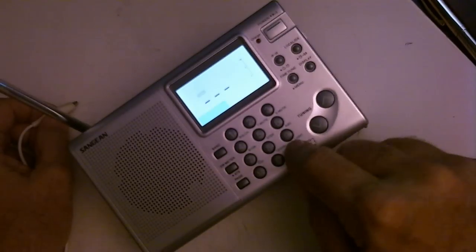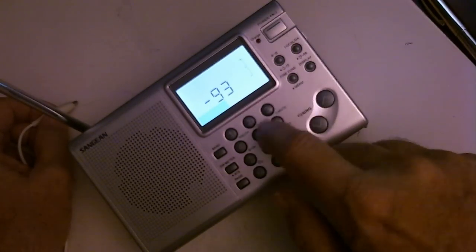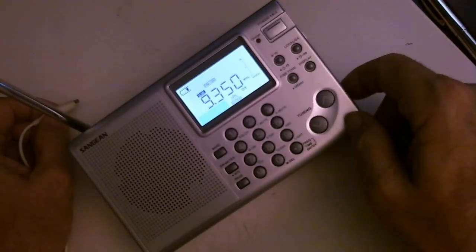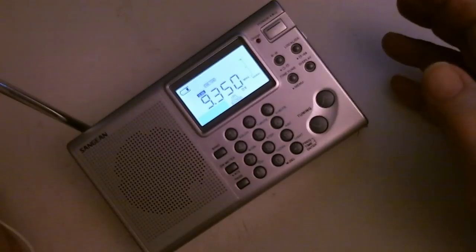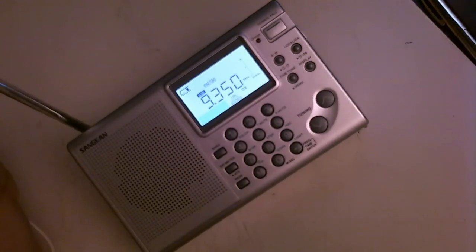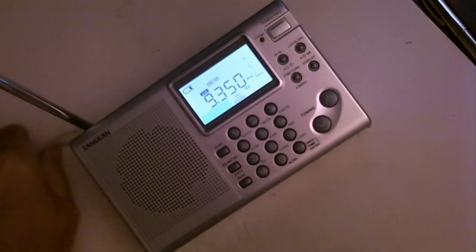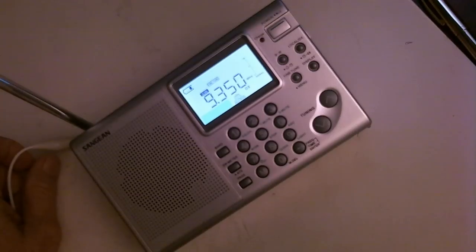9350. Oh, I forgot to hit the frequency button first. Okay, that should be WWCR out of Nashville. I should be getting that, but possibly they're off the air. Let me refresh the schedule that I've got up, because I may have done the schedule before the hour. So I'm going to refresh it, and I'm going to sort it by strength.